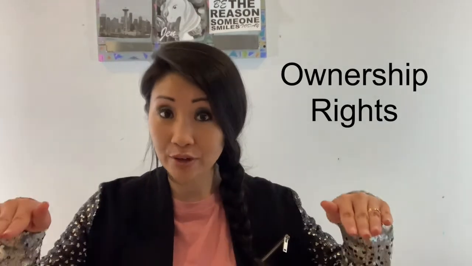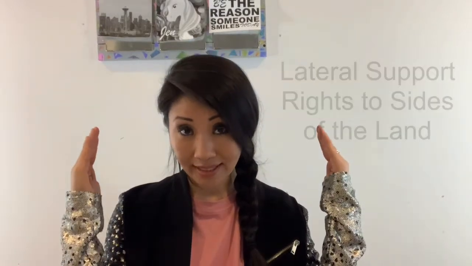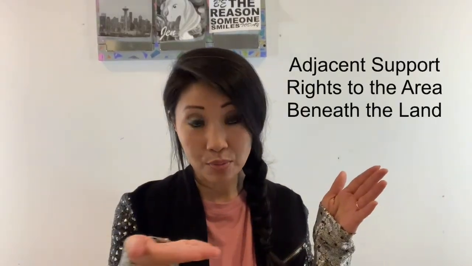Now, let's talk about the rights of the property owner. And it's certainly nice to own properties because you have lateral support, which means that you have a right to either side of the land. Adjacent support, and that is support underneath. You also have rights to natural drainage and also the air above you and the minerals below you.